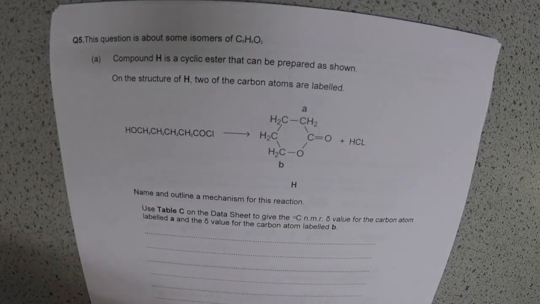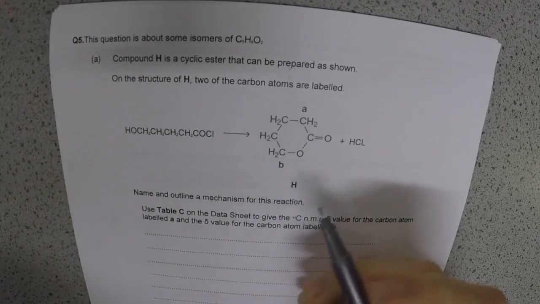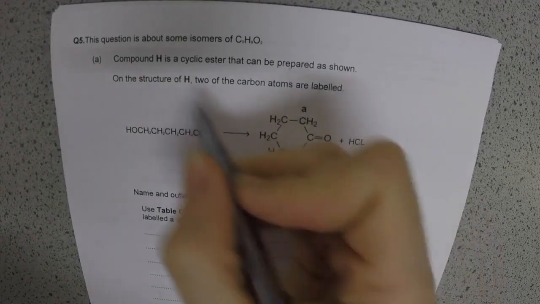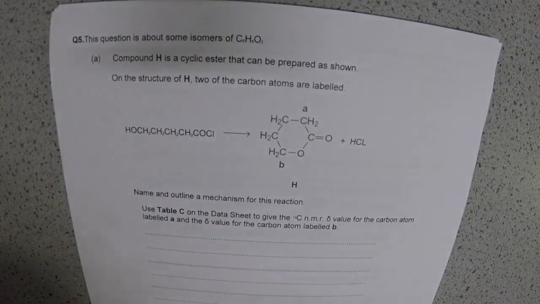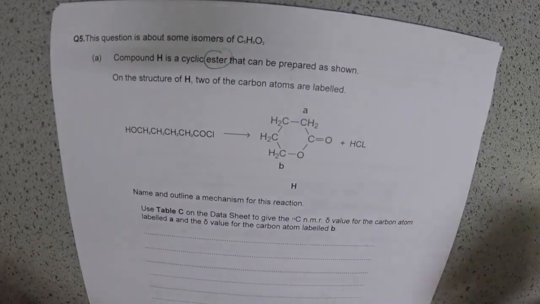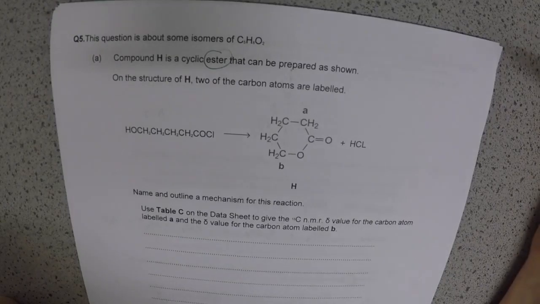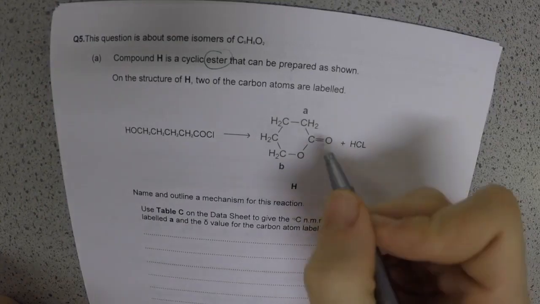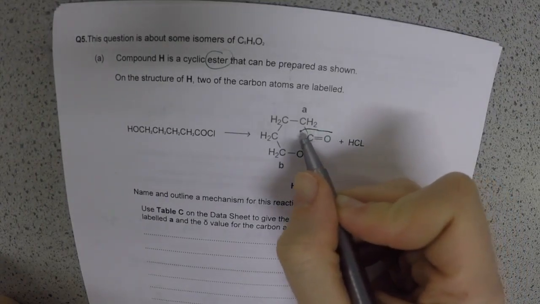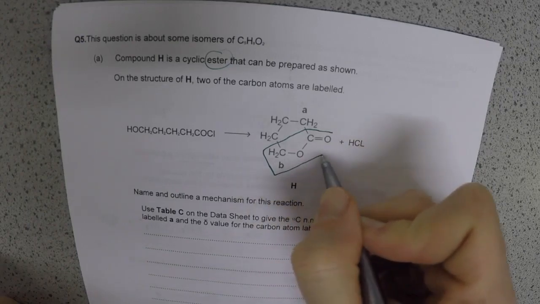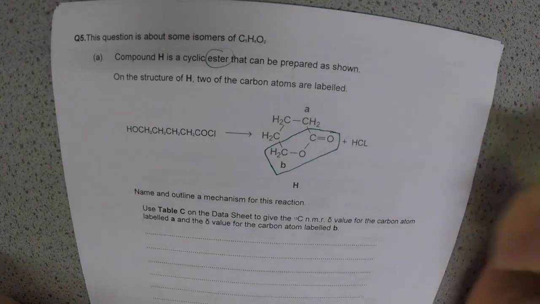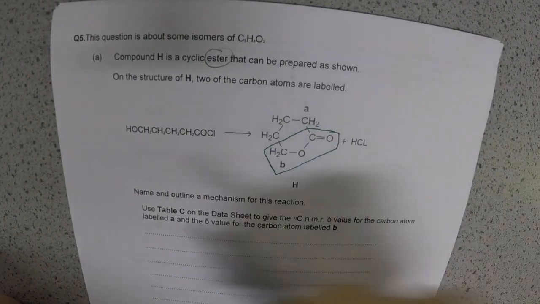So it says, this question is about some isomers of C5H8O2. Compound H is a cyclic ester and can be prepared as shown. So here's H down here. Now, it's a cyclic ester, in nearly every way, it's exactly the same as a normal ester. The cyclic nature of it just means that we're going to have slightly less hydrogen atoms on there. But we can see, if I highlight this area here, that this is our ester grouping. Again, it's exactly the same as if it was a straight chain ester.